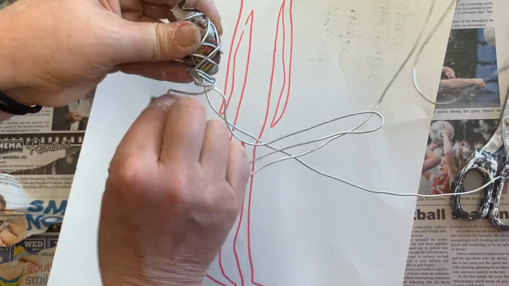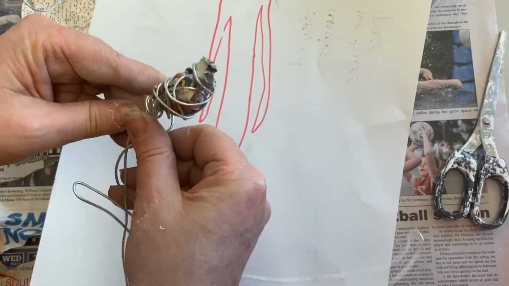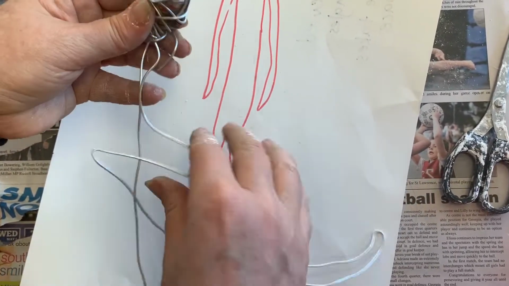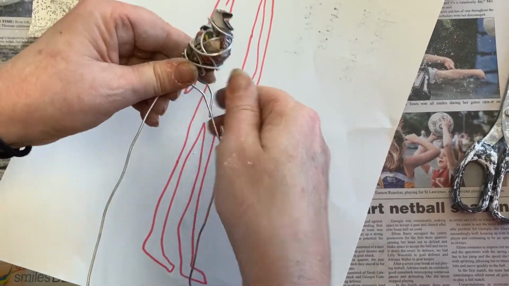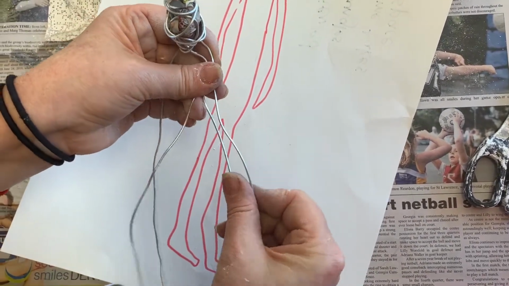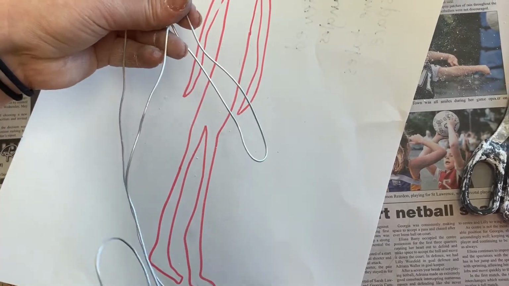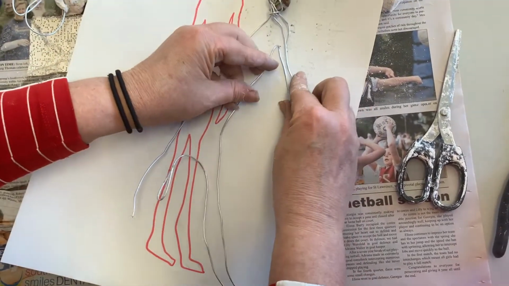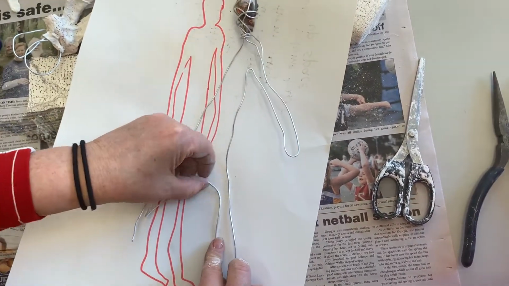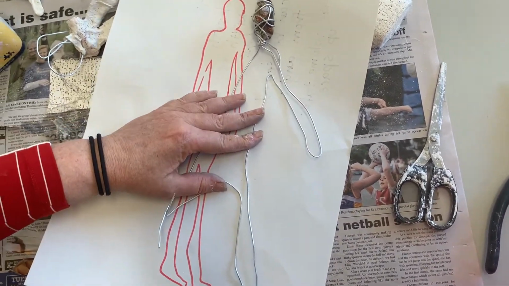Now it's looking a bit messy at the moment, but you don't need to watch me make the whole thing. So again, that would come down to his neck. There's his arm. Come down to his body. And then you could start to build that together.